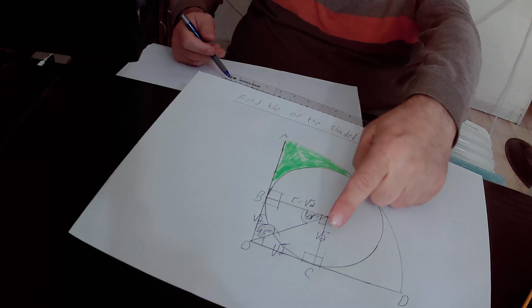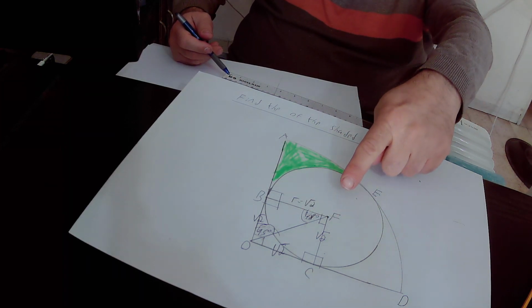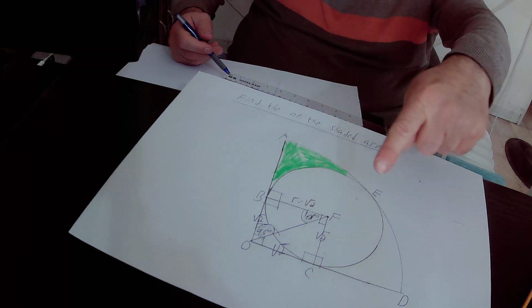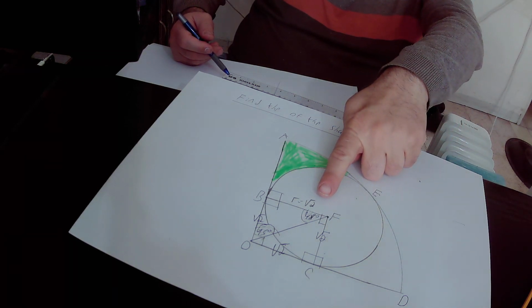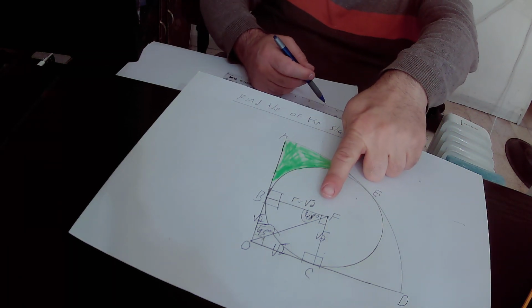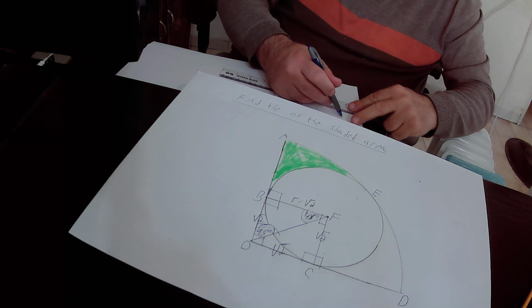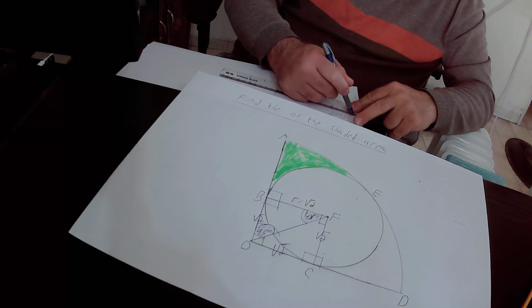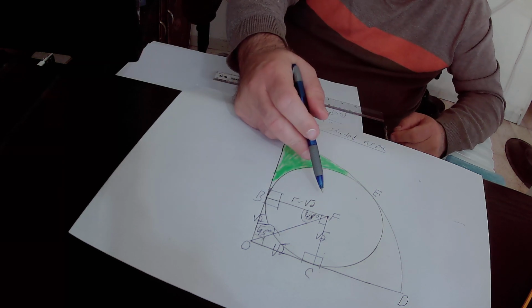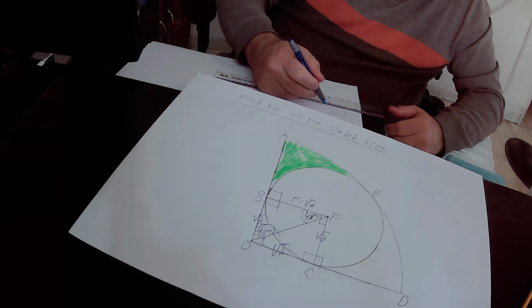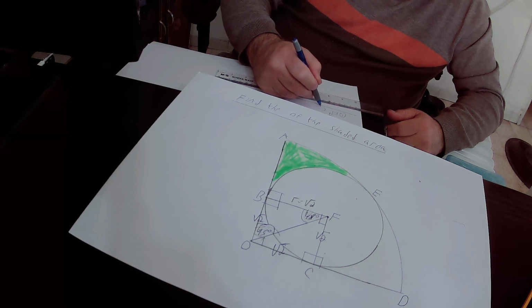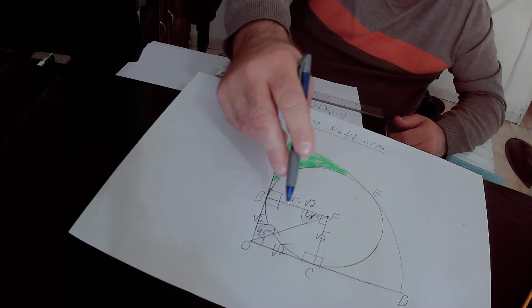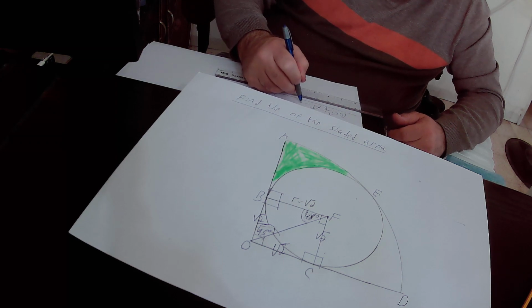So inside this right triangle OCF, the hypotenuse is OF, therefore the square of the hypotenuse is OF squared. That equals CF squared plus CO squared.